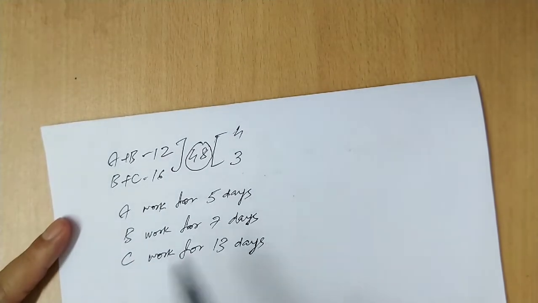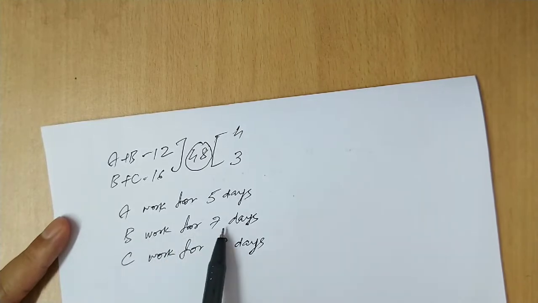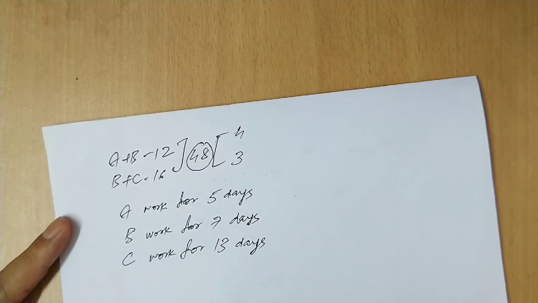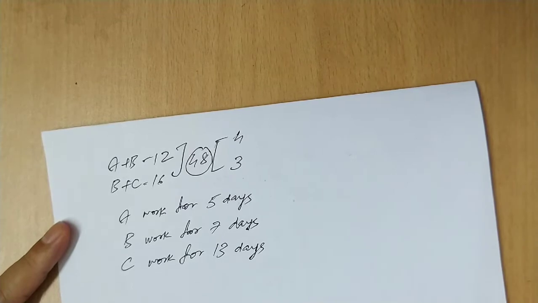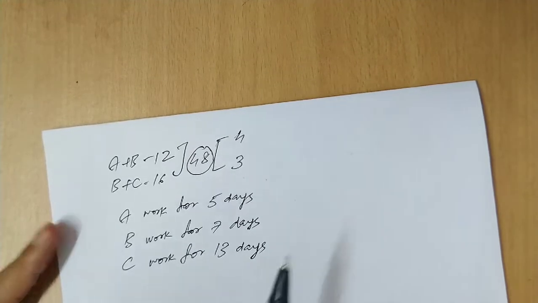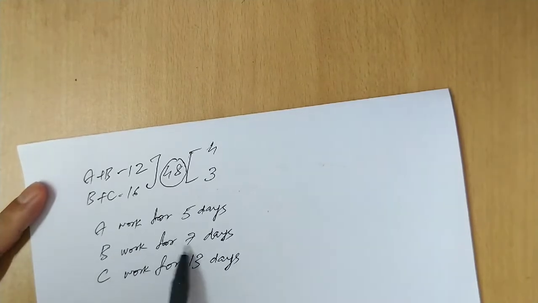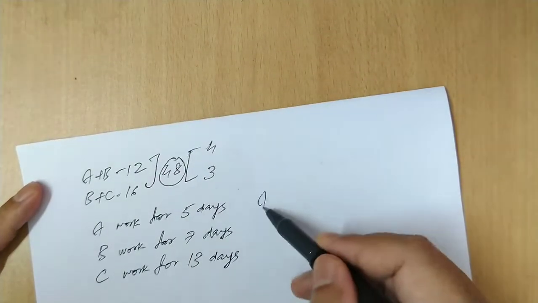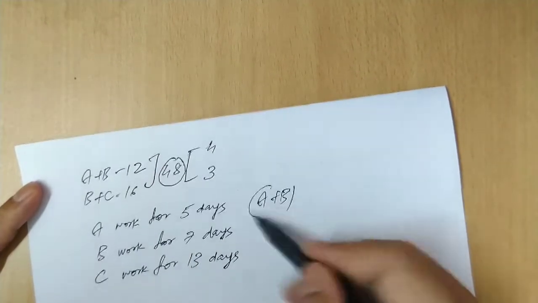So in this question you can see that B worked for 7 days, right? And A worked for 5 days. So that means now we can say that A and B together work for 5 days.